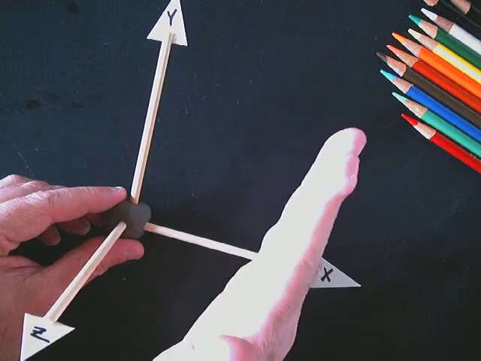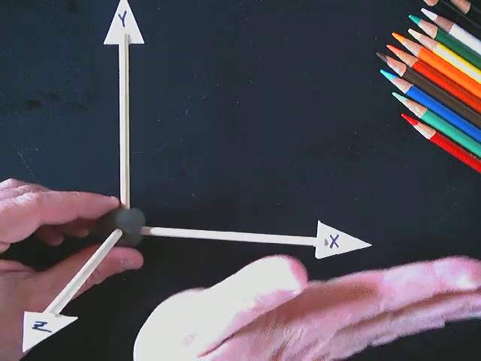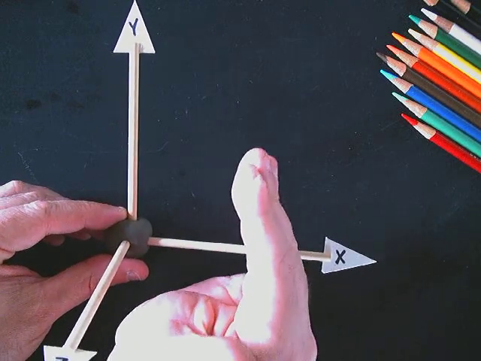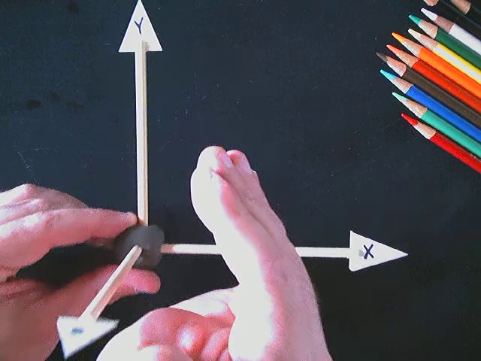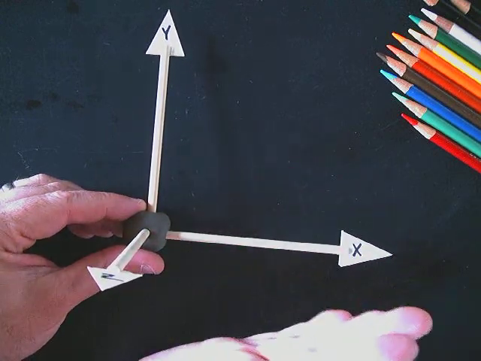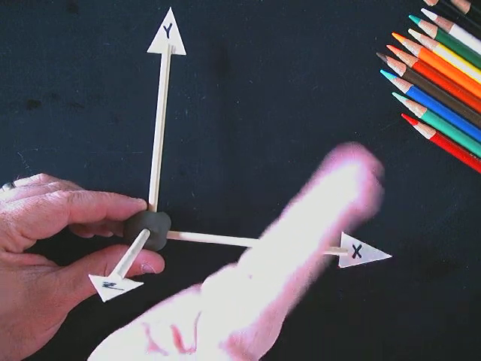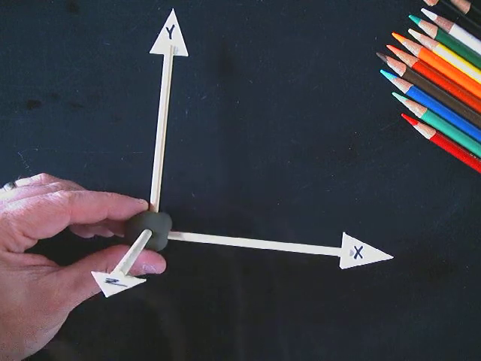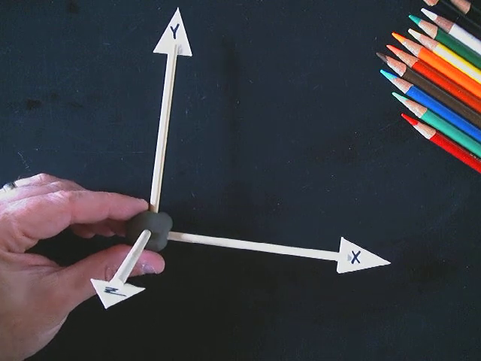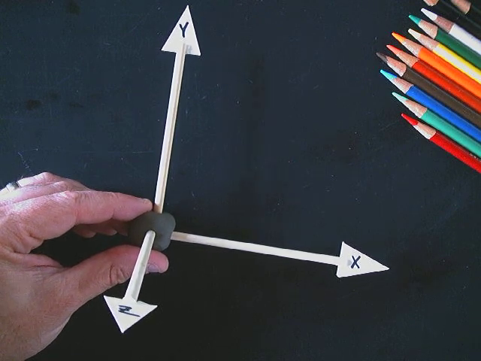Now there's a variation that is very common, and that is you start with your hand in the direction of x, you bend your fingers to point in the direction of y, and then your thumb will tell you the direction of z. So x, y, z. Some people talk about sweeping out the x, y, and then your thumb is the z coordinate. I don't really care which one you use as long as you can use it consistently.